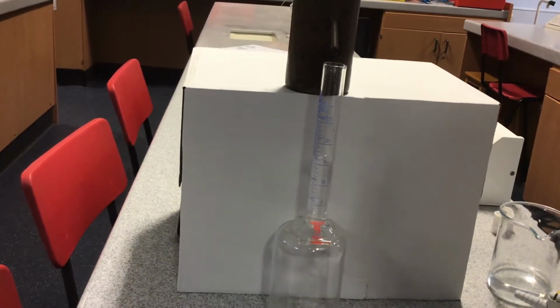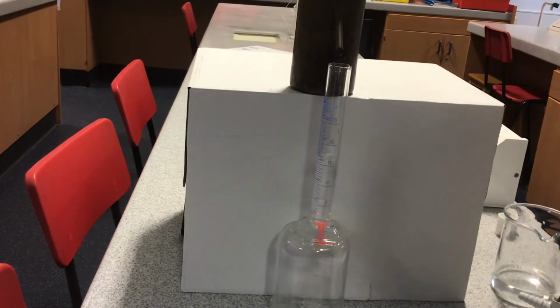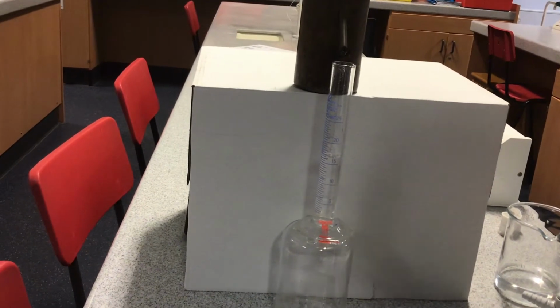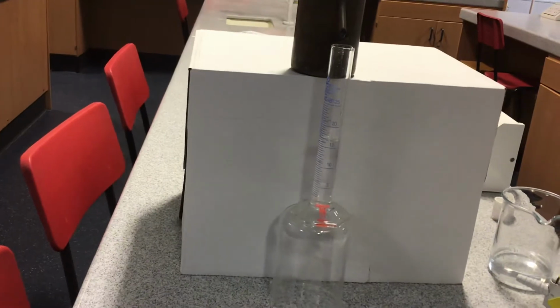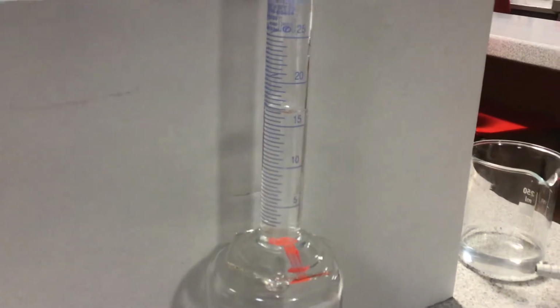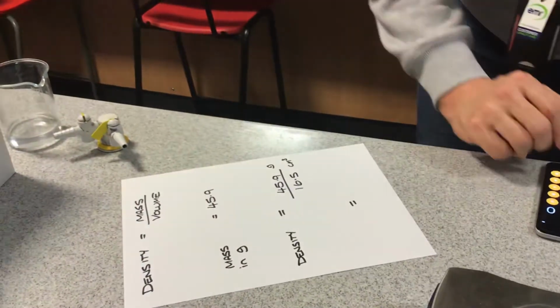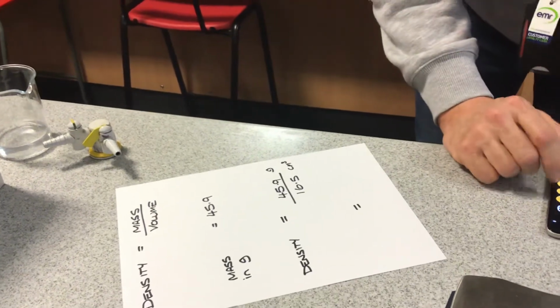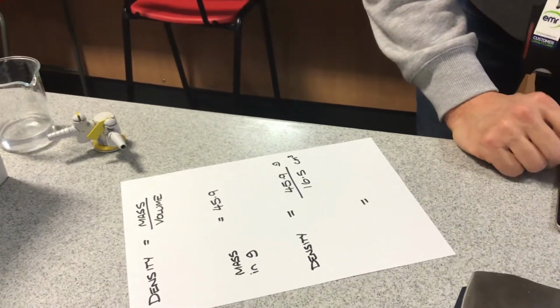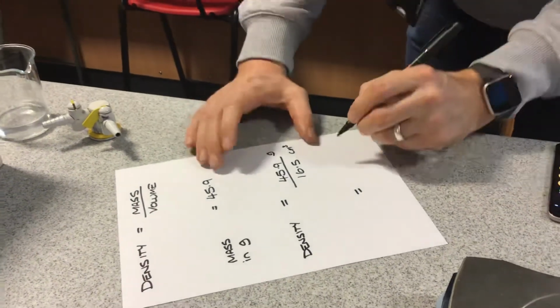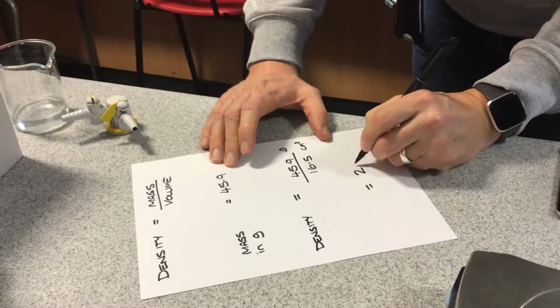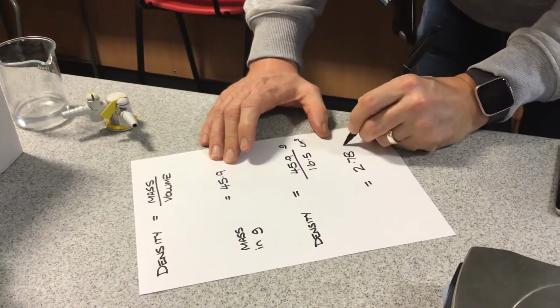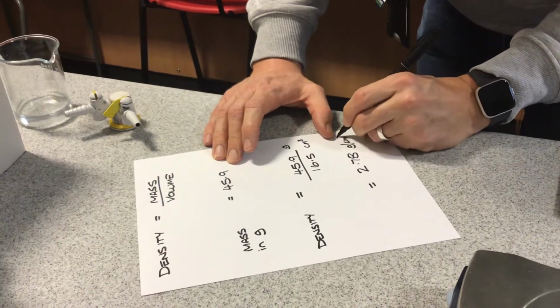So you can see we're just about 16 now, slowing down nicely. It's just about stopped at, we'll call it 16.5 cubic centimetres. So again, quick calculation. We've got density equals mass over volume. The mass was 45.9 divided by the volume, 16.5 equals, that will give us a density of 2.78 grams per cubic centimetre.